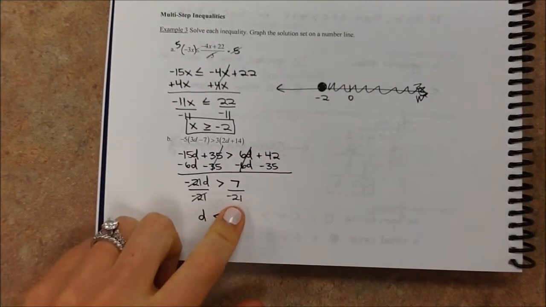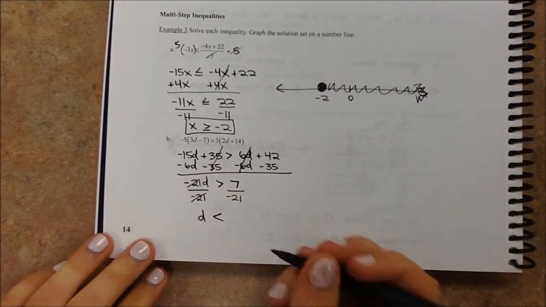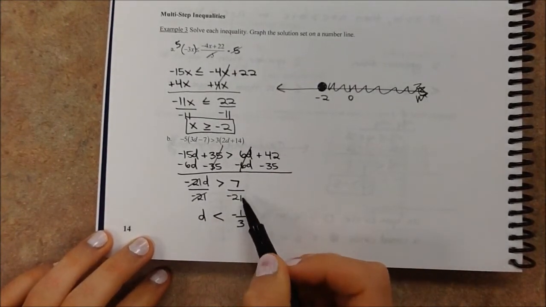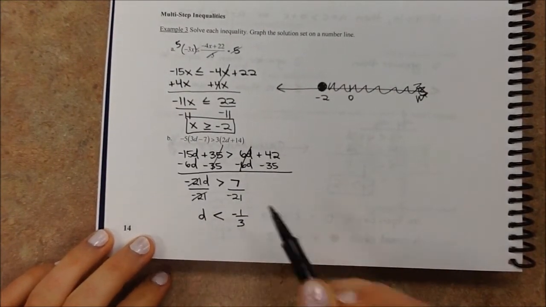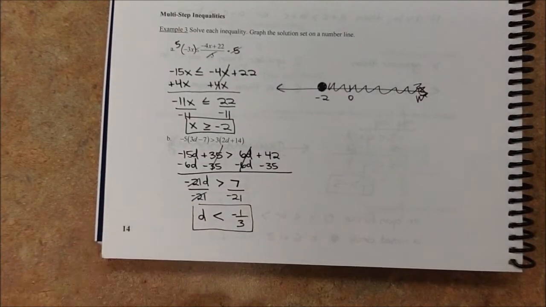And then be careful here. A lot of people will want to tell me this is negative 3. It's not. The numerator is smaller, so it ends up being negative 1 over 3, because these both have a 7, and I can reduce it down. So I get a negative 1/3. So again, this is my answer in inequality form.